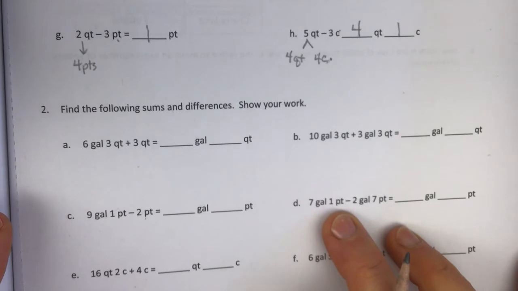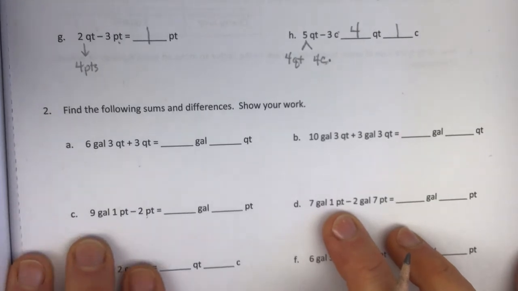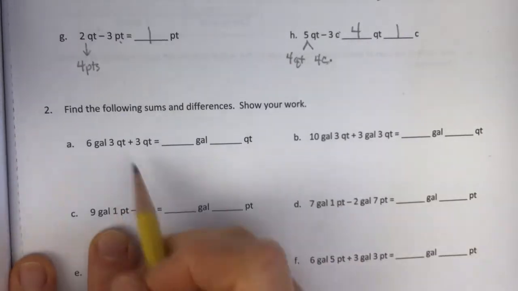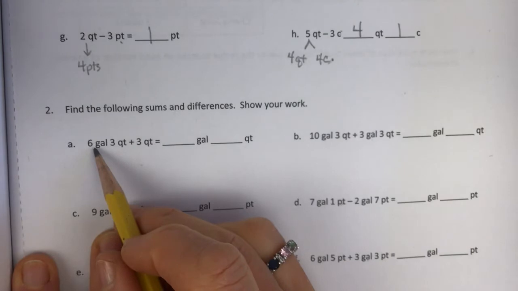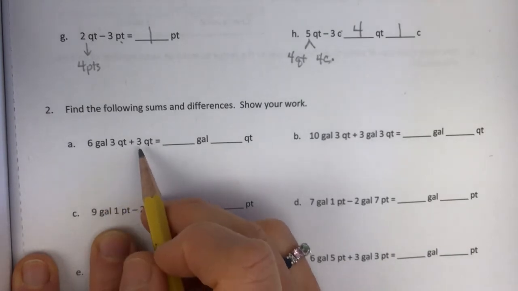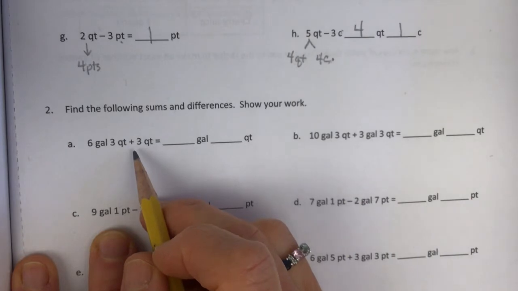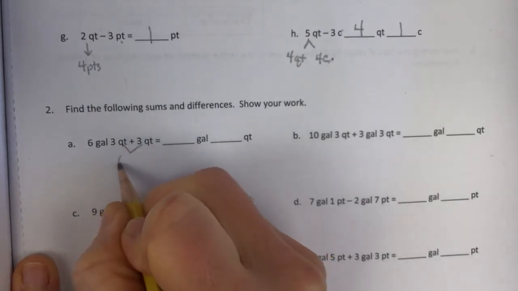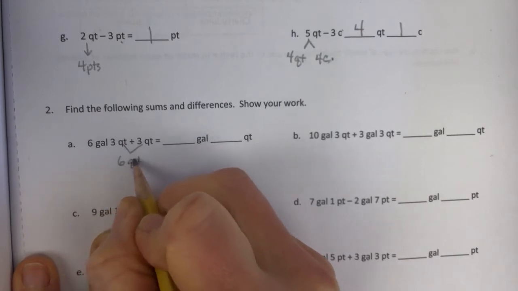At the bottom, it says find the following sums and differences, show your work. We're still doing the same thing. We've got 6 gallons, 3 quarts, plus 3 more quarts. If we add our quarts, this would give us 6 quarts.